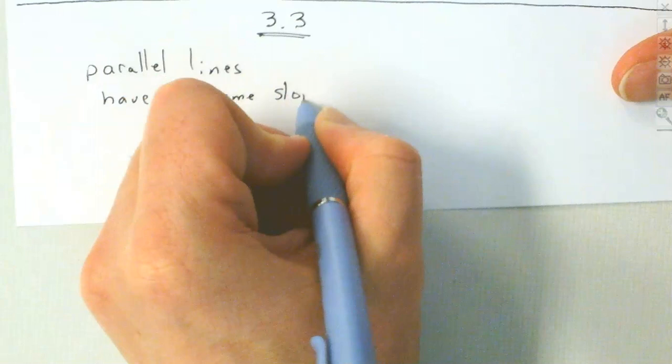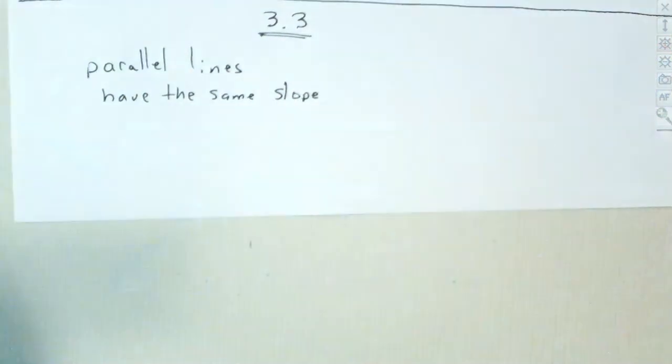Yep, and we're still in 3-3. And this is the last part of 3-3. 3-4 is a short section also.